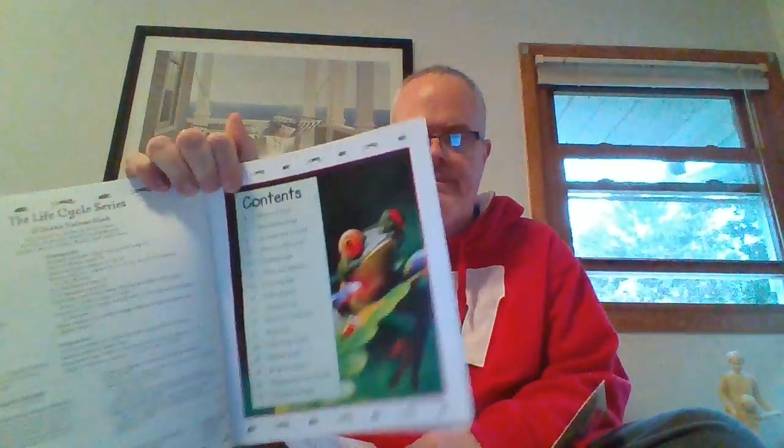This one is going to tell me about frogs and toads. Then I have one that's just about the life cycle of a frog, and this one has a table of contents as well.